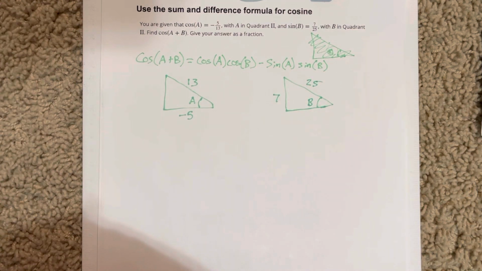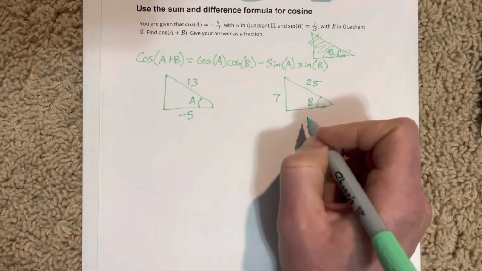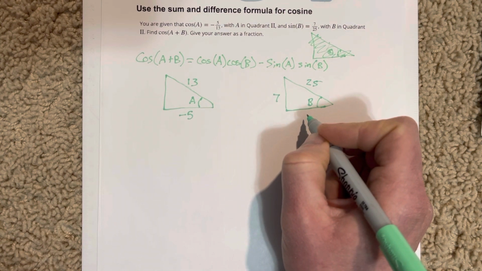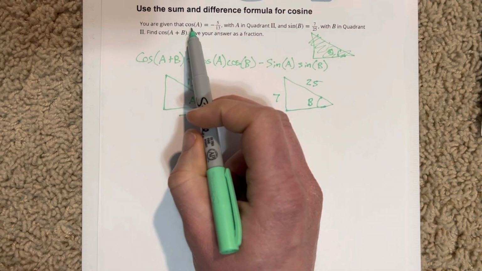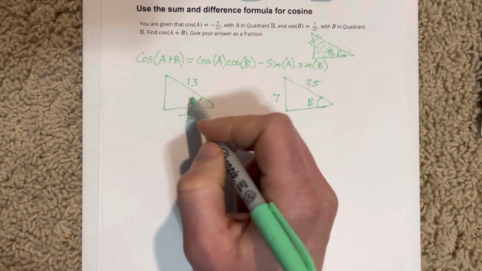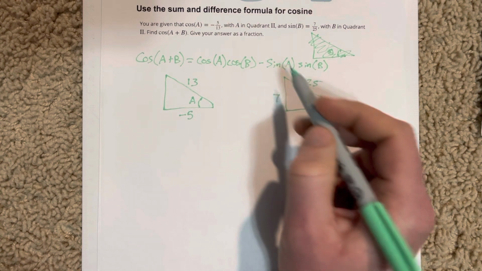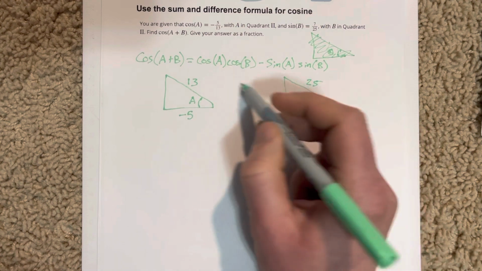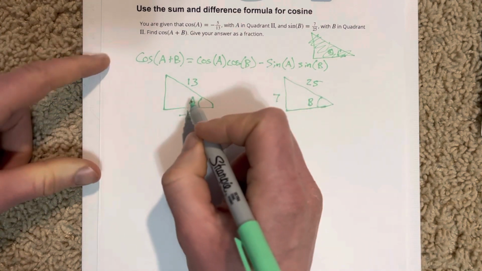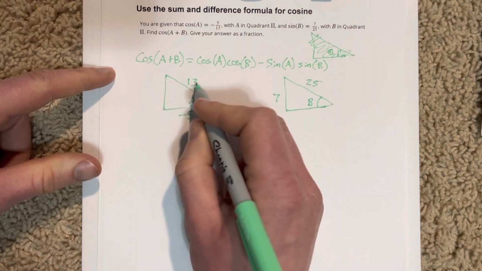So what we need to do is go through and find the other sides using the Pythagorean theorem for both of these. Then we would have both cosine A and sine A for this triangle, and also cosine B and sine B for this triangle, which we need both of to use this formula.